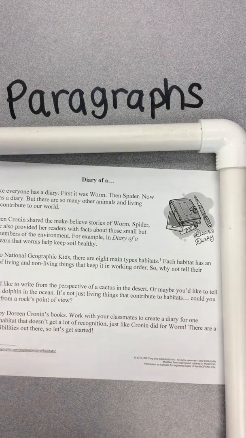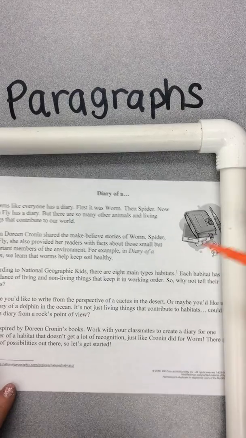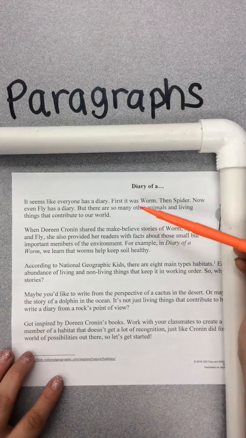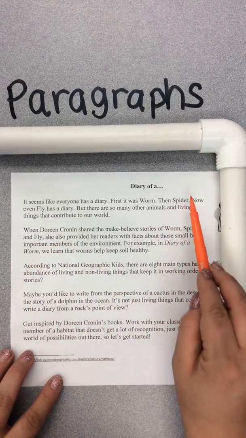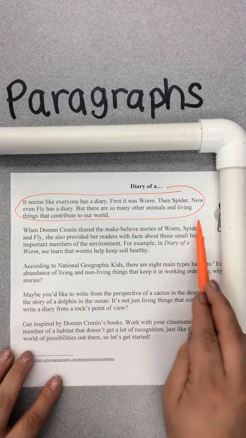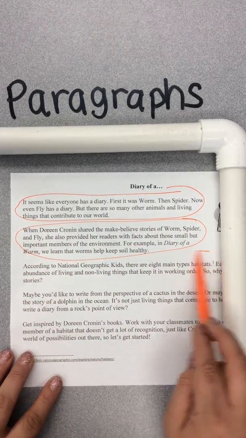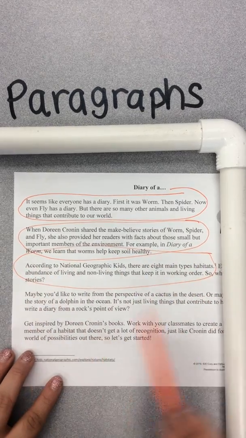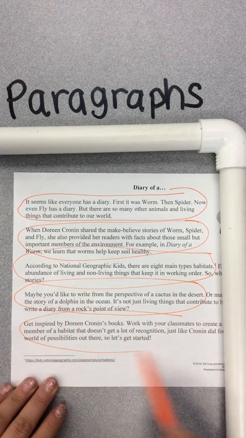First, let's take a look at the task that we're doing, Diary of a. So in our task that we've been doing, I see paragraphs. I can tell that they're paragraphs because in our task, they have these spaces in between. So here's a paragraph, and there's a space. Here's a paragraph, and there's a space. Here's a paragraph. Here's a paragraph. And here's a paragraph.